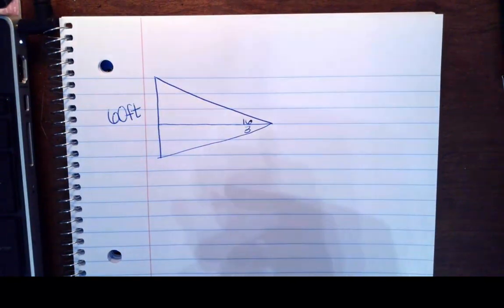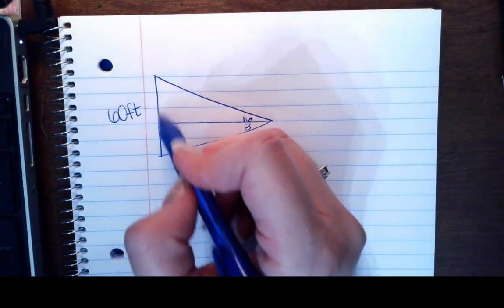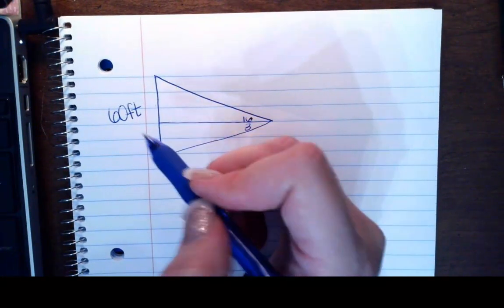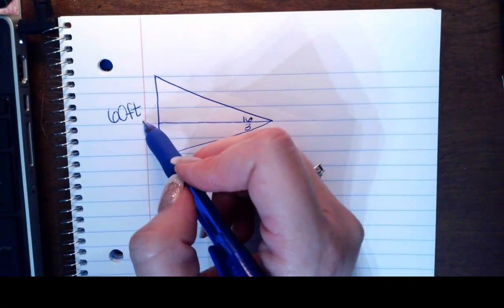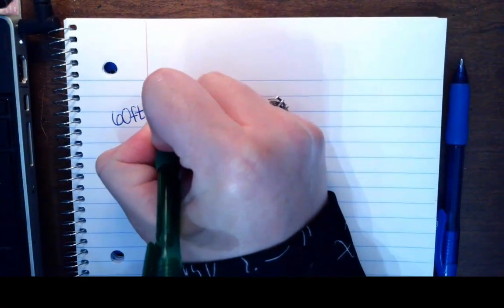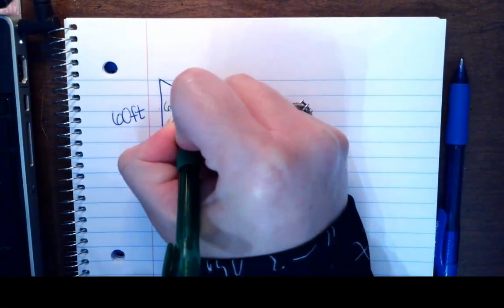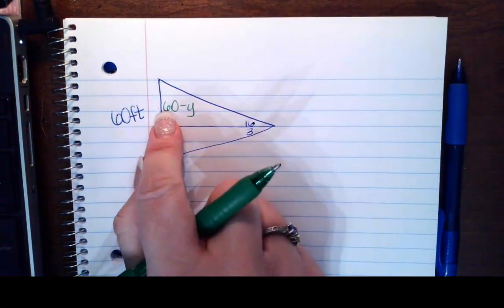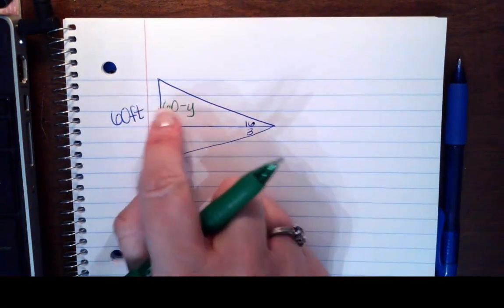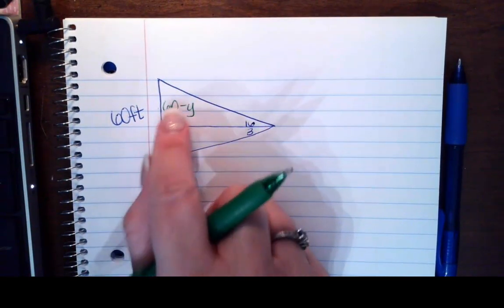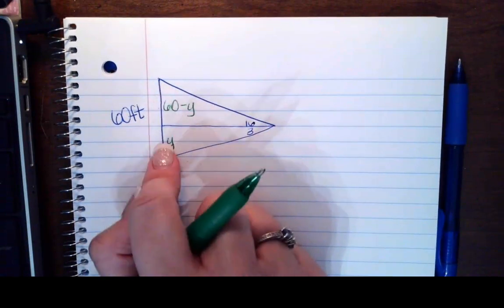So first of all, I'm going to set this up. I don't know how tall these individual pieces are. I do know that they have to add together to get 60. So I'm going to make this one 60 minus y, and I'm going to make this one y. Okay, so 60 minus y is how tall this part is, and y is how tall this part is. So if I add those together, I get 60 feet.